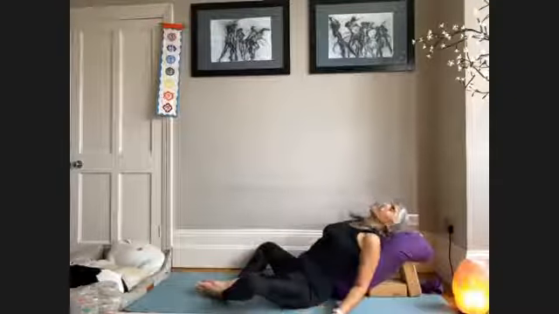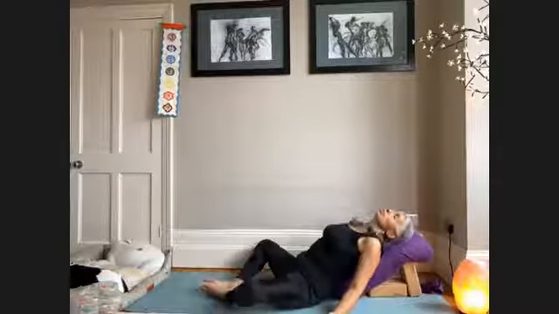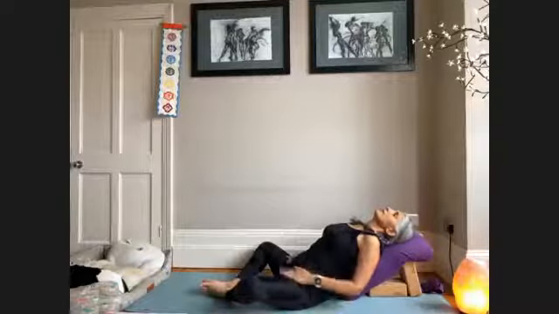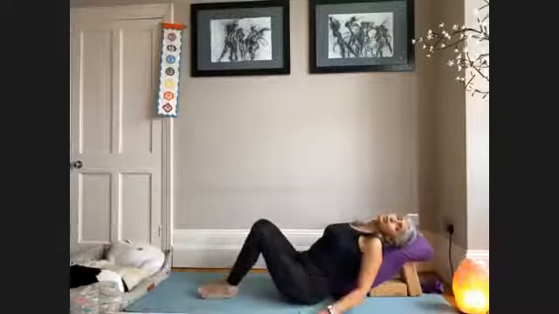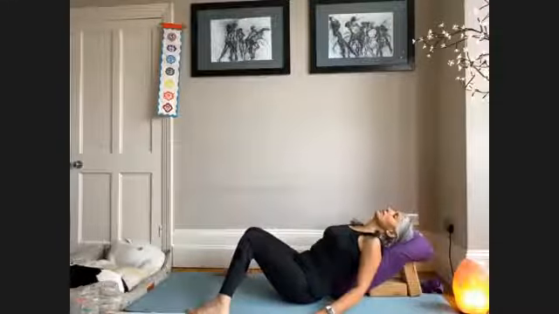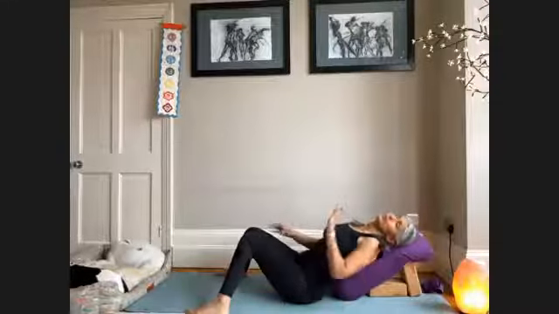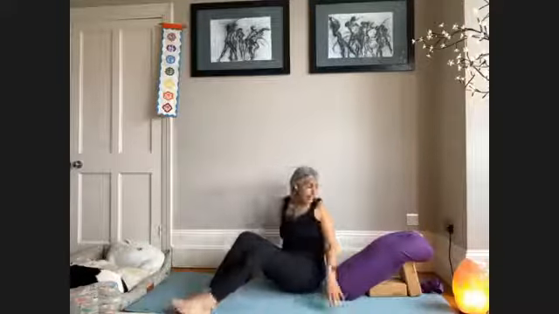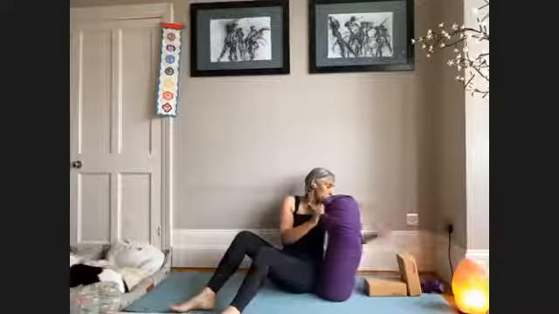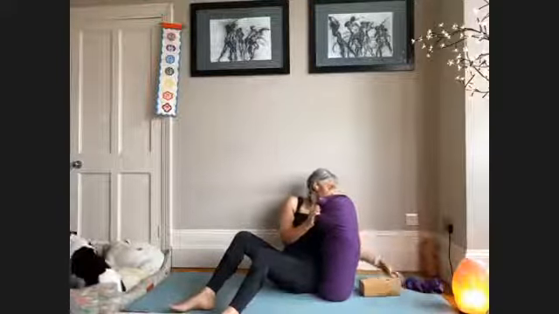Feet stay together, and then you come into your Supta Baddha Konasana. If this does not feel comfortable, you can bring your legs together and take your feet wide, knees together. So it's a constructive rest variation. And remember, you don't need these fancy things like bolsters. You can come directly to the earth.